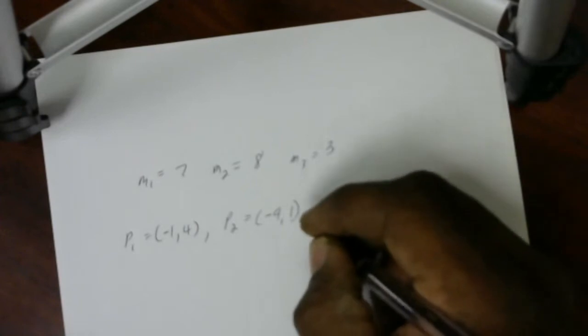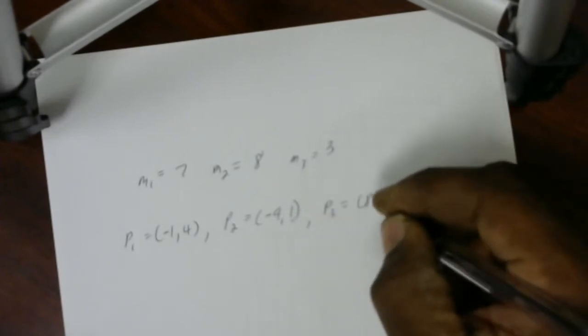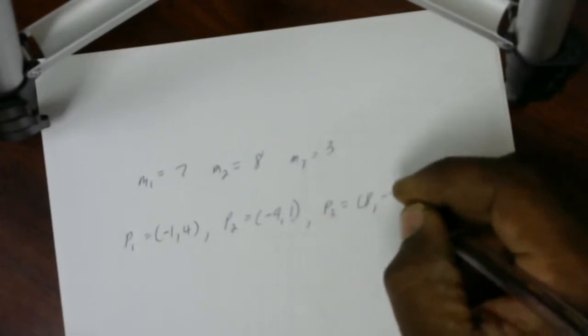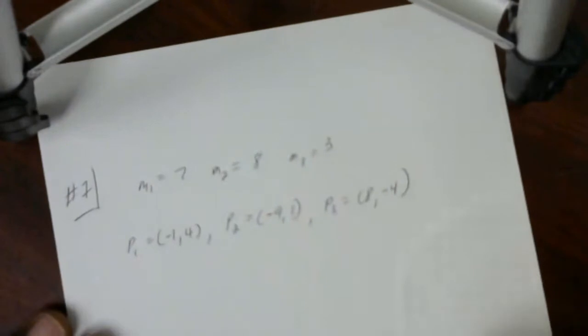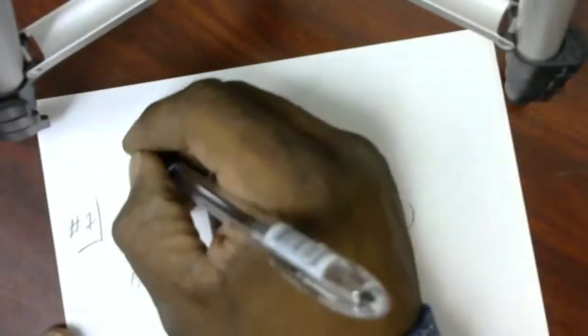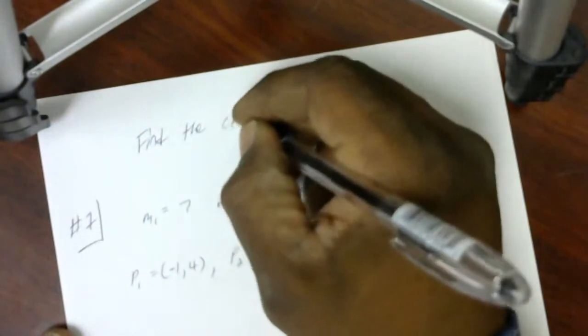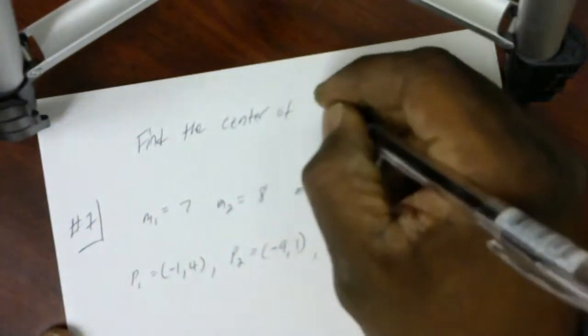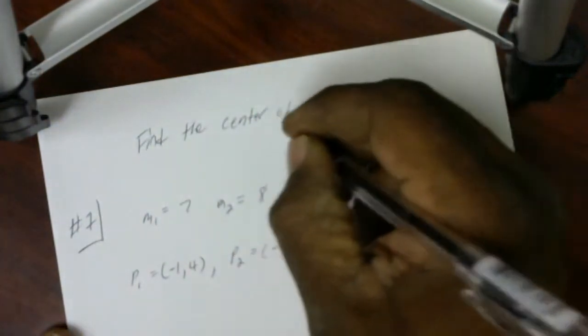P sub 3 is 8, -4. And we want to find the center of mass.